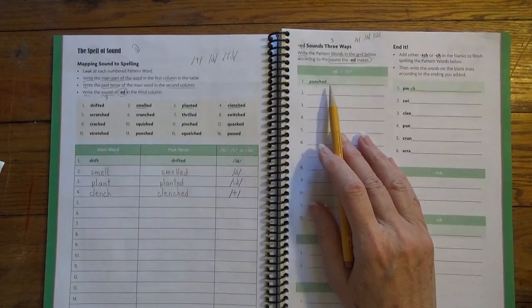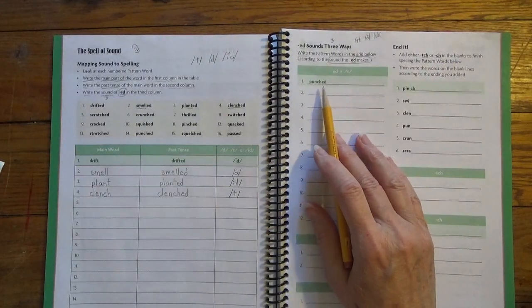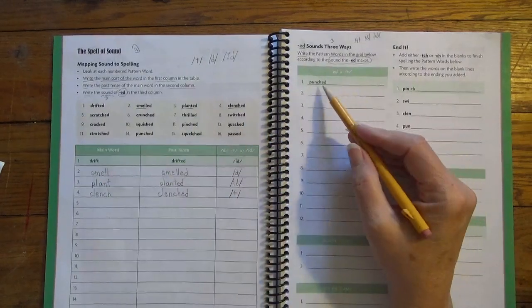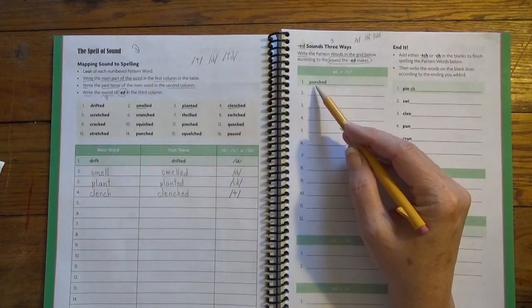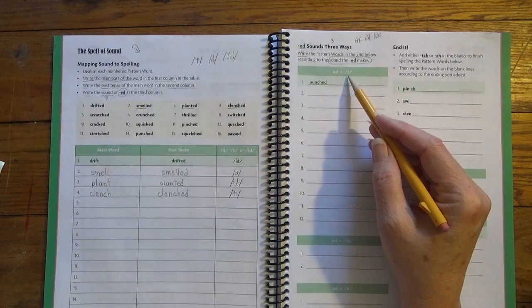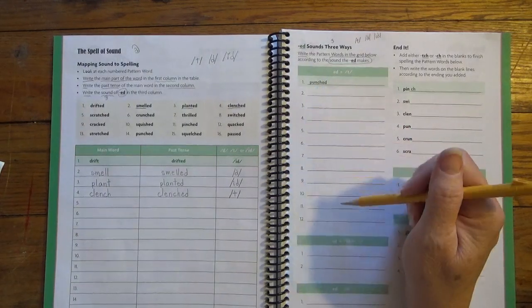Well, they did punched for us. Punched. Is that even one of our words? Yes, it is. Number 14. Punched. So I hear the t sound. So we're going to write the pattern words in the grid.